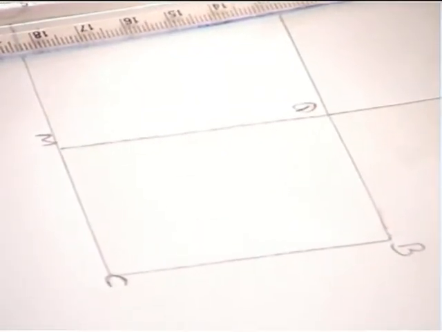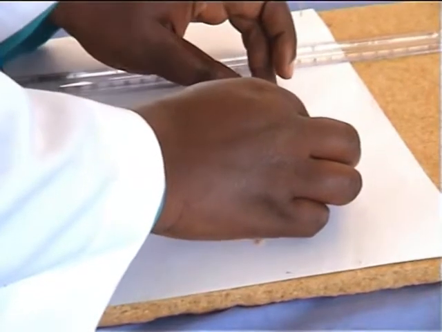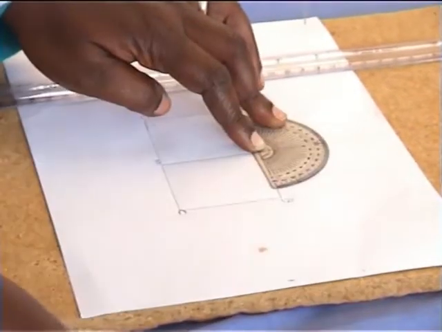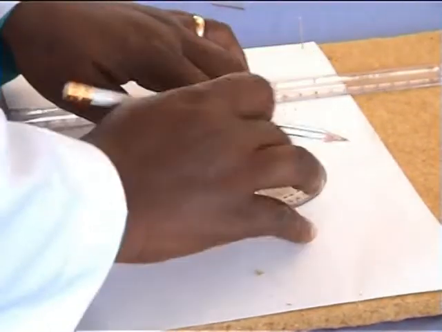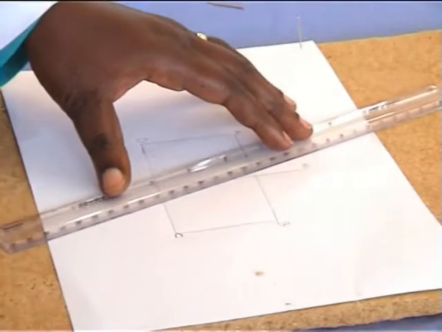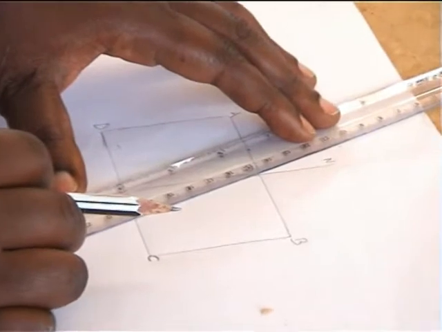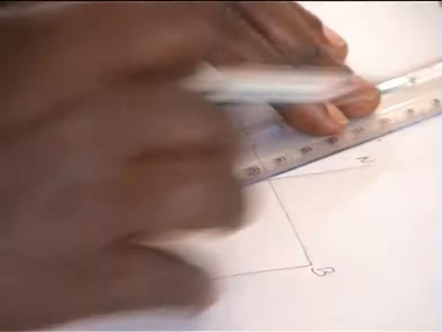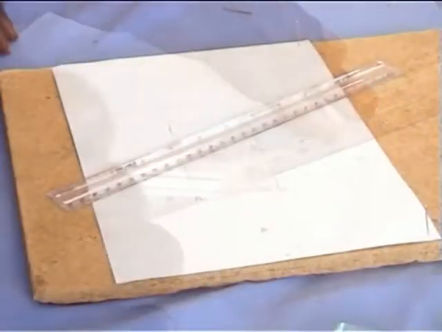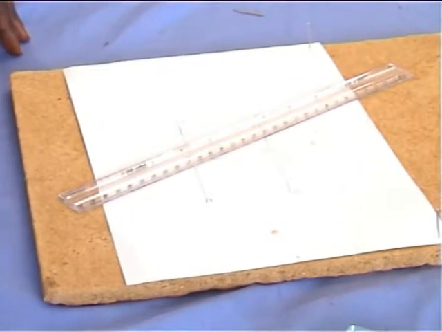Measure 20 degrees with the normal and draw a line through that point. Replace the glass block and erect 2 pins, O1 and O2, on the line.